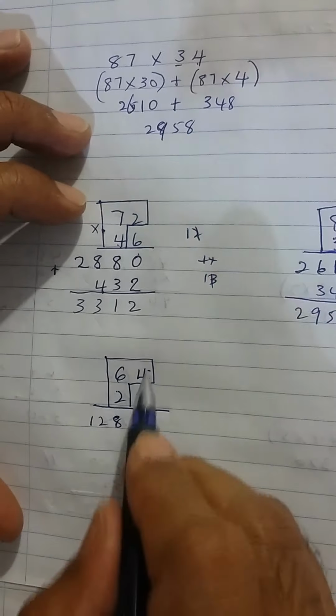And now we add. 0. 8 and 2 is 10. 2 and 3, 5, and 1 is 6. And we get our 1600.